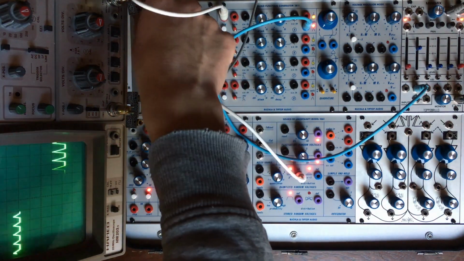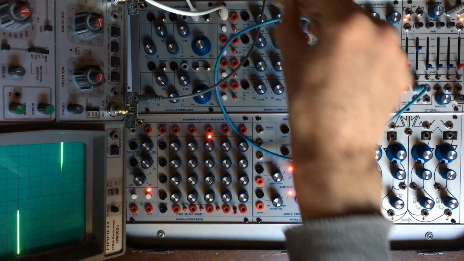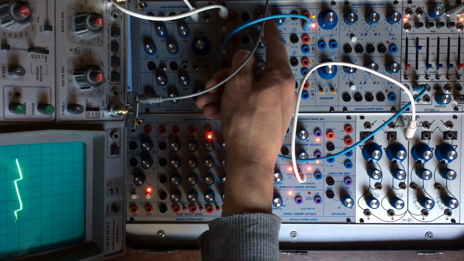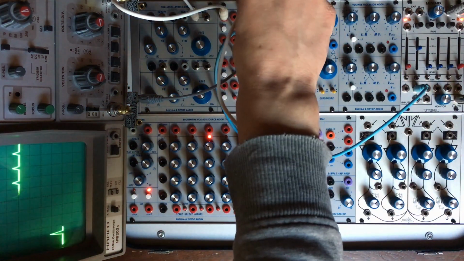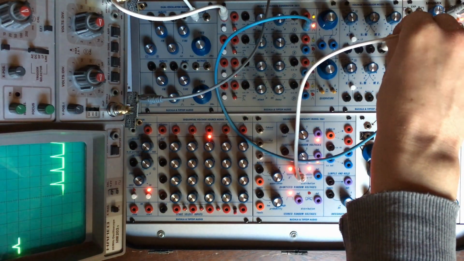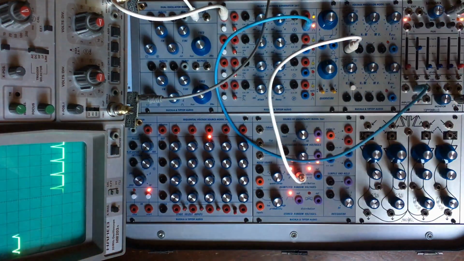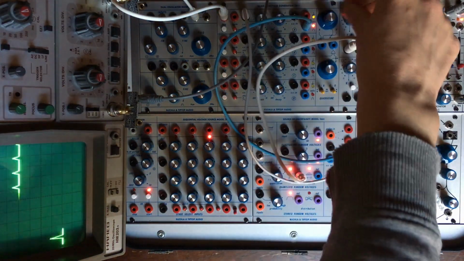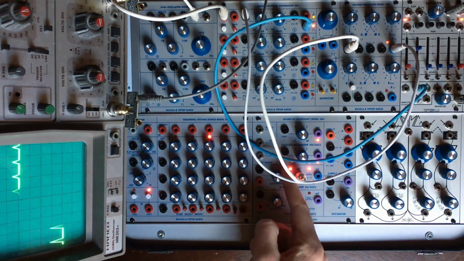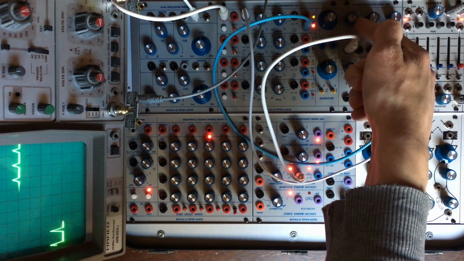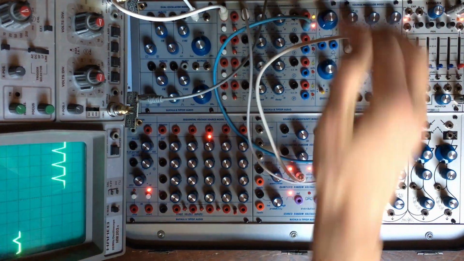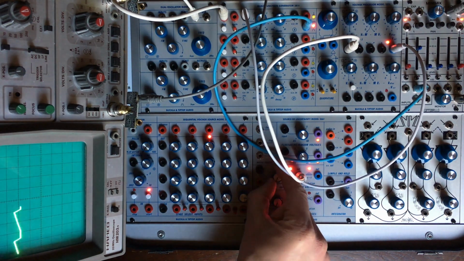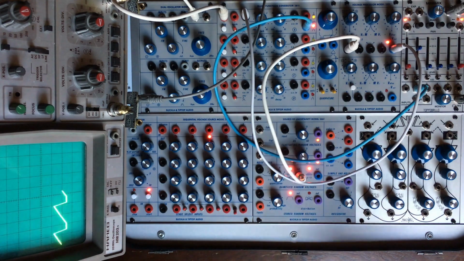So let's patch this to control. Okay. It's probably just too much voltages, so we'll just attenuate it. So here I have a set of different subharmonics.